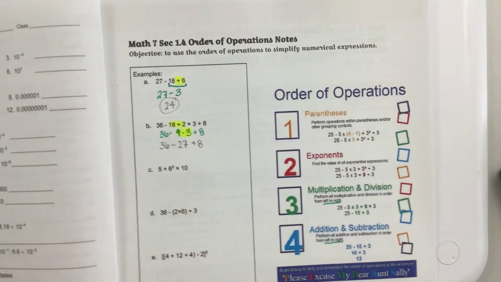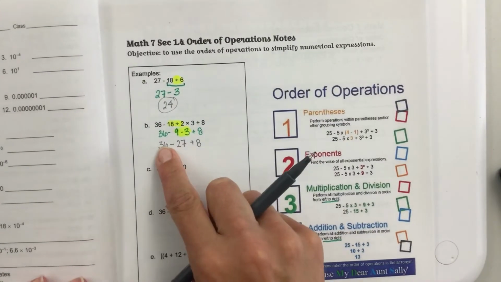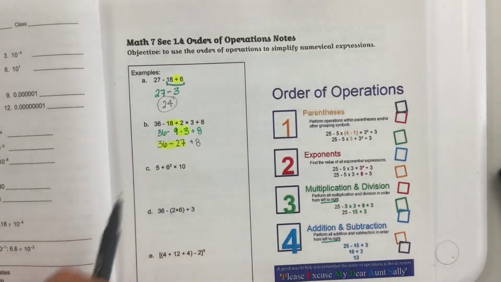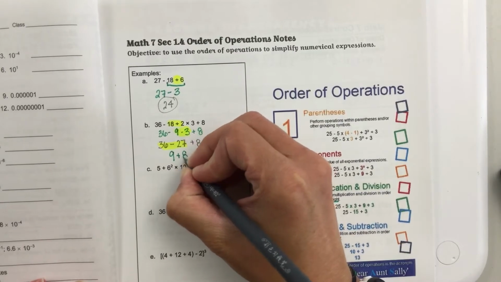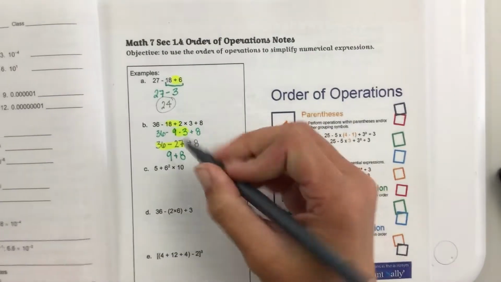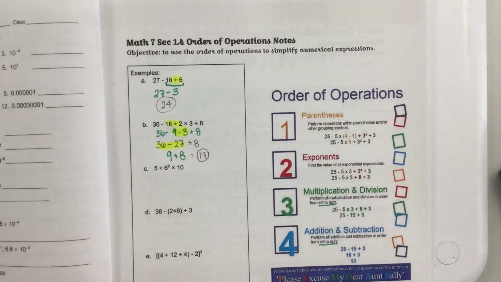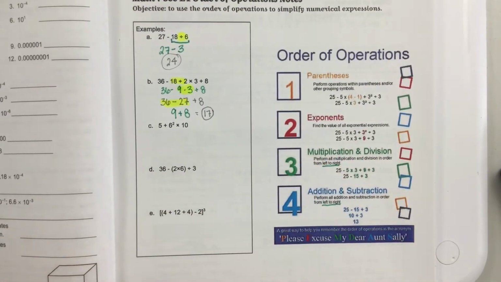Now I just have subtraction and addition, and I'm just going to work left to right. So I have to take 36 minus 27 first. 36 minus 27, I would get 9. 9 plus 8. And then my final answer, I kind of ran out of room there, but that would give me 17. So you can't use a calculator, so just make sure that you are being careful and showing your work.